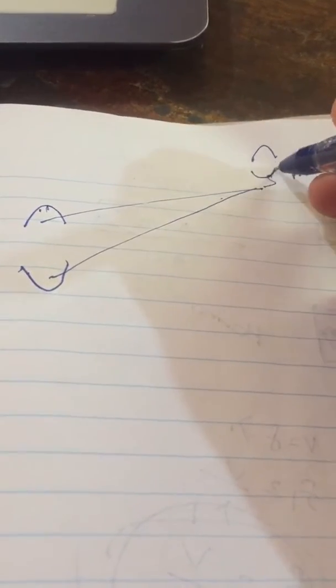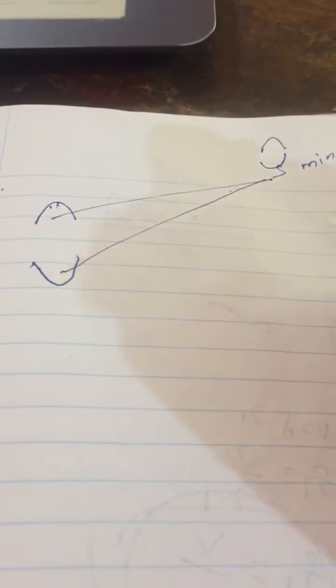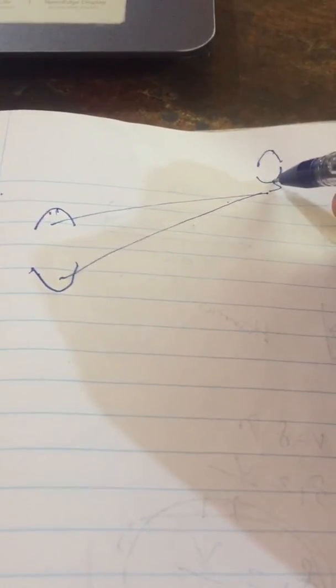Then when they meet at the point S, it is said that there is a minimum occurring, which means that again a crest and a trough are meeting, which means the phase difference here is again 180 degrees.